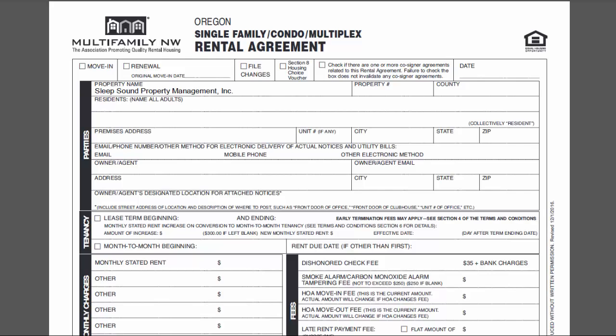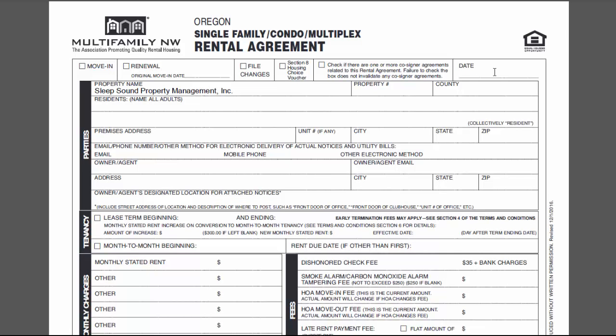The purpose of this video is to help give you a better understanding of your rental agreement as well as what you can expect from us as your property manager and what we expect from you as the resident. Now, I'm not going to read the entire terms and conditions of this rental agreement word for word, but I am going to go over and discuss the major points of each section. So let's get started. Here's the first page of your rental agreement.